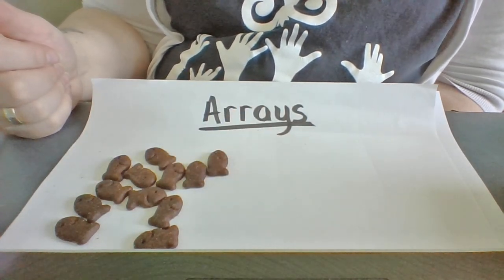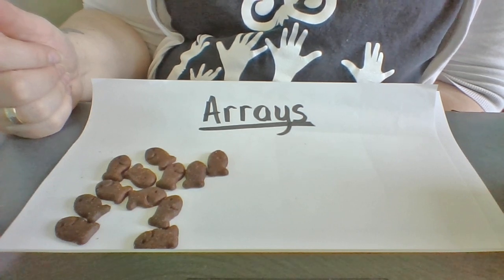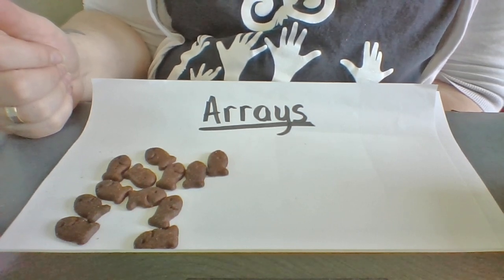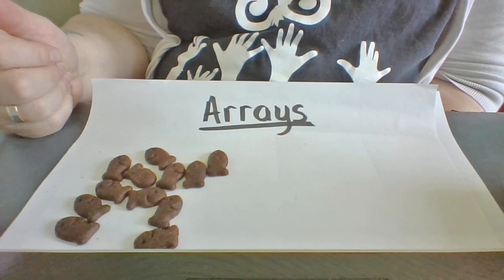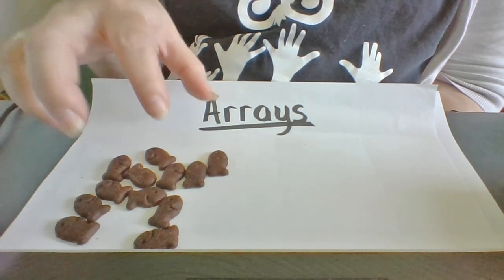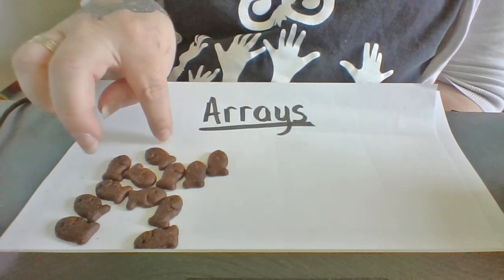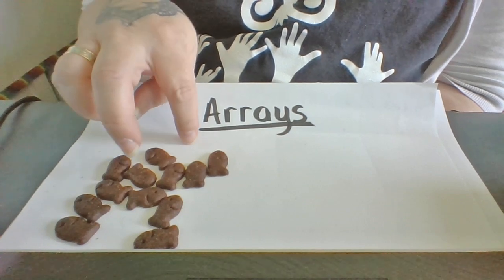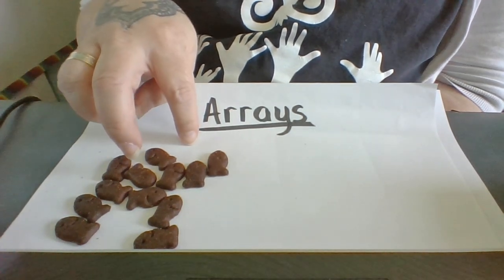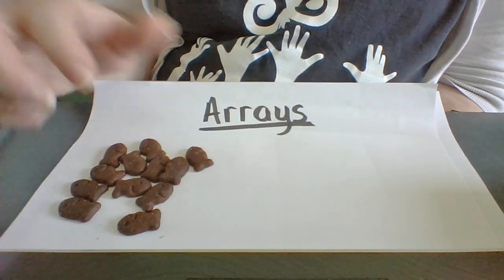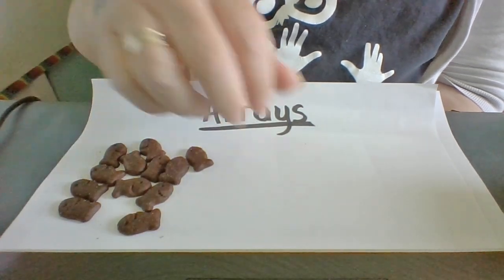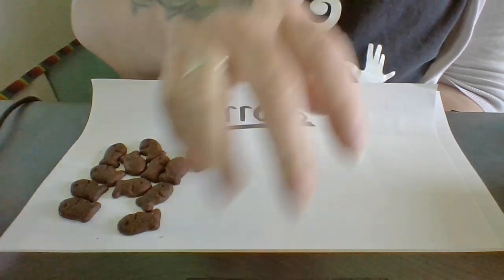How can I make equal groups using these 12 fish? I want you to try to make me equal groups using just the 12. You make 12 little circles. You can make 12 little fishies if you want. You don't have to, but you can only use 12, and you need to make them into equal groups. So I want to see what you have in your copybook.